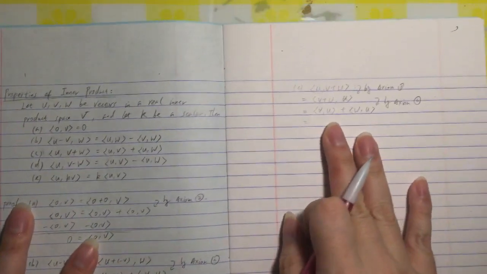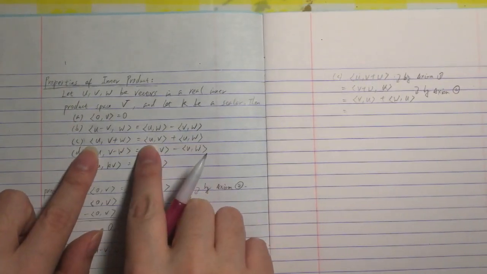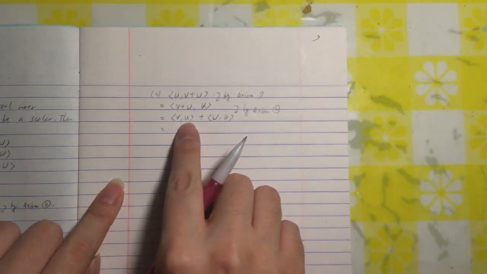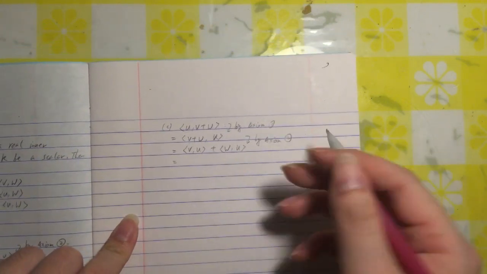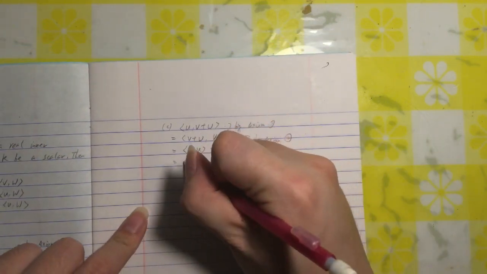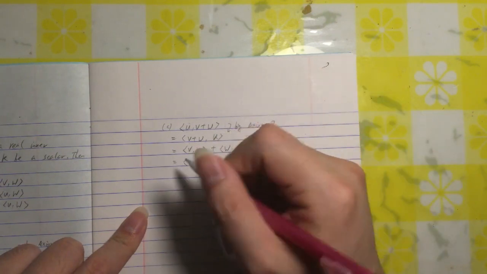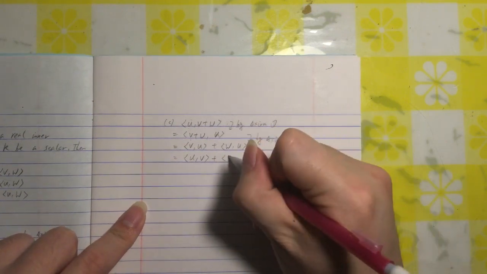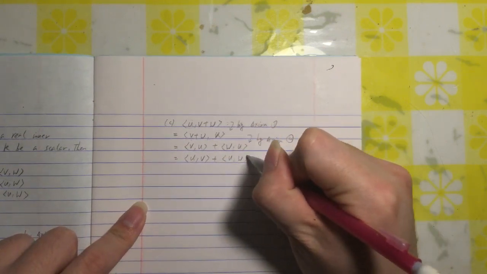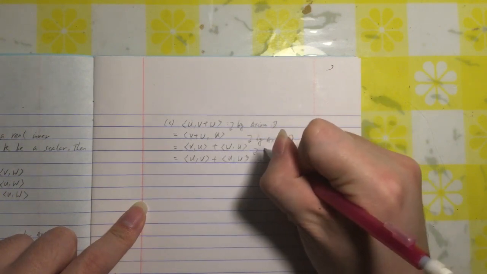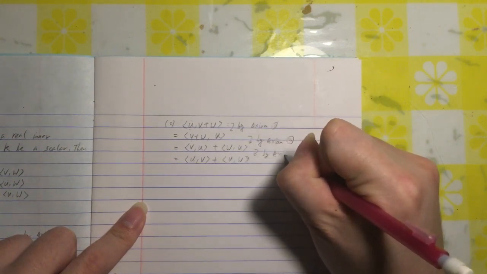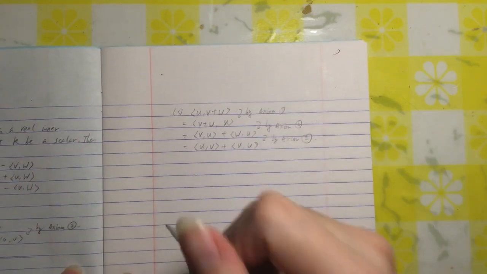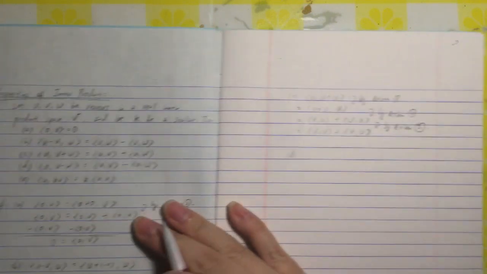It's almost the same as what we have here. We want to have u, v plus u, w. But we have u on the back. So again, by axiom 1, I can interchange the first and the second vector. By axiom 1, v, u is the same as u, v, and w, u is the same as u, w. That's again by axiom 1. That's part C.